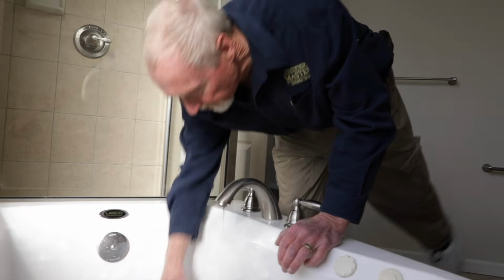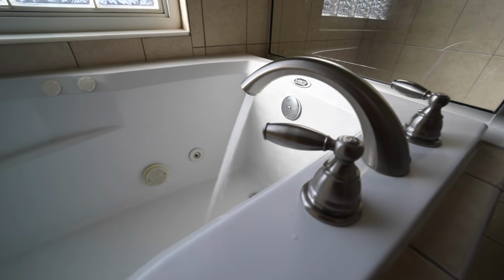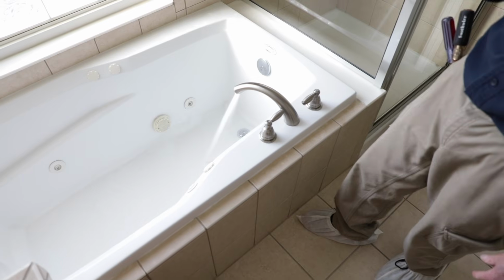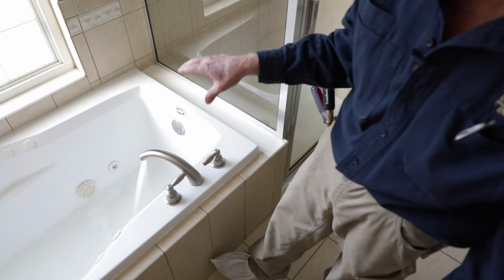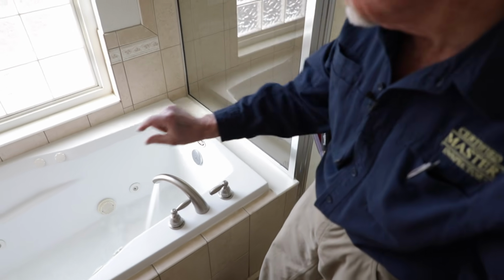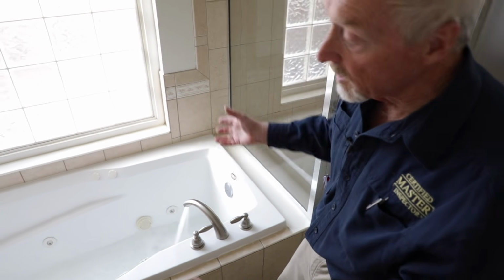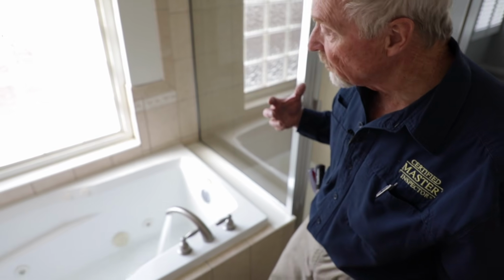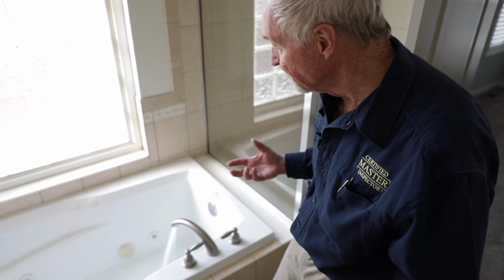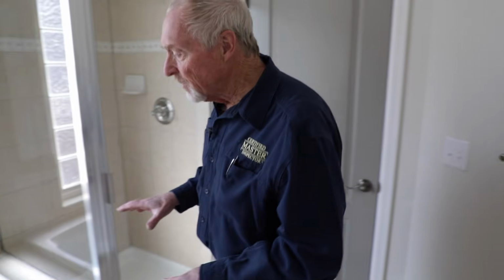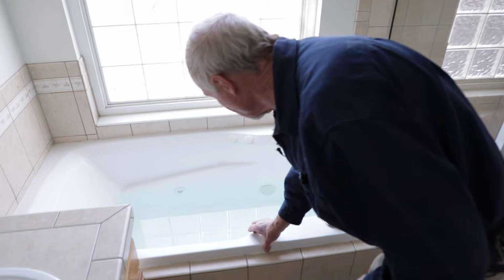So I'm going to close off the stopper on it and start it filling. I'm going to fill it up until the water is 1 inch over my highest jet. That way it's not going to blow water around the bathroom after I turn it back on. Okay, we filled our jet tub up, and now we're going to check it and see how it's running. So once again, press the pneumatic switch.